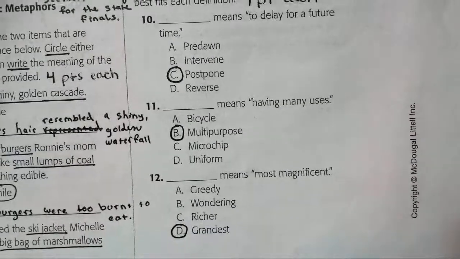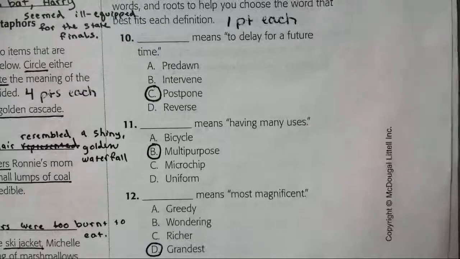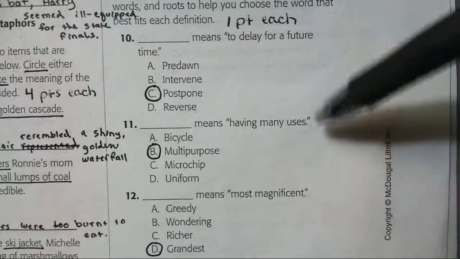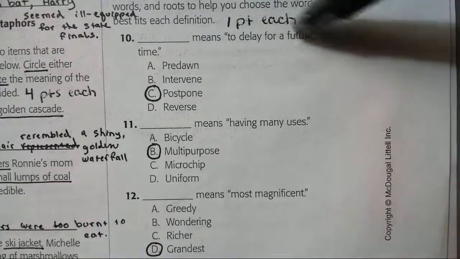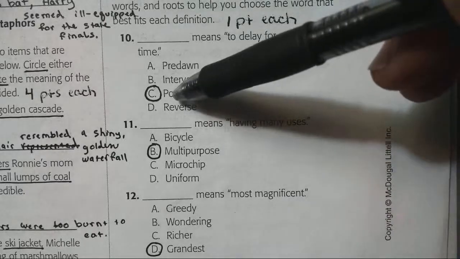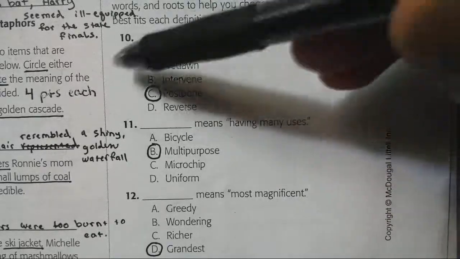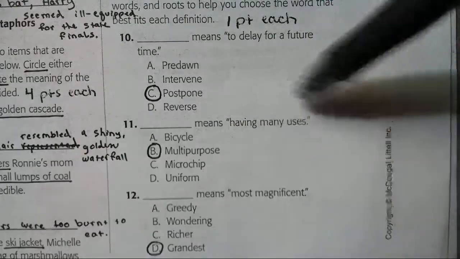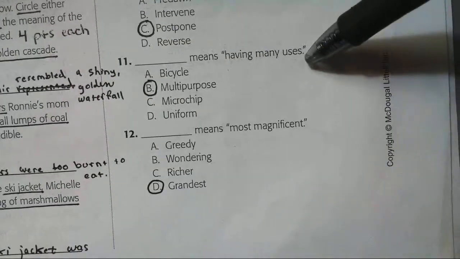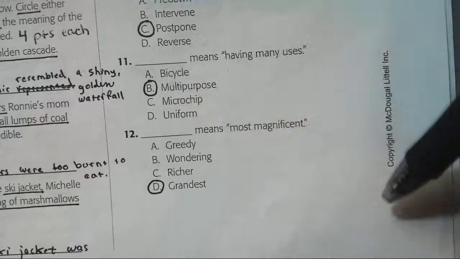Moving over to word analysis, this is pretty simple. Number 10 means to delay for a future time. Postpone. Remember, you learned that post means to come after. 11 means having many uses. Okay, multi-purpose. Multi means many.